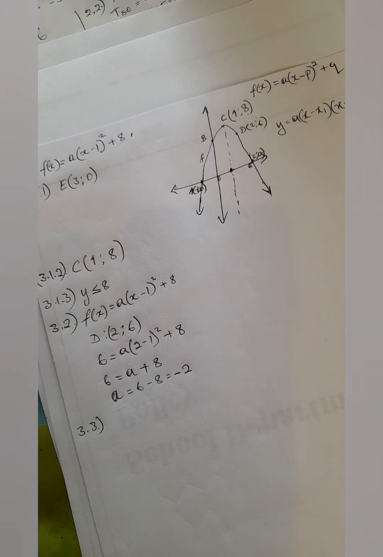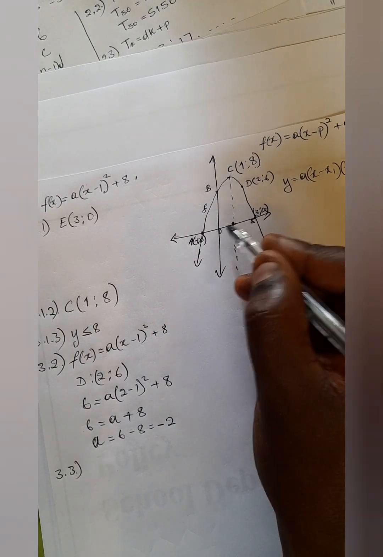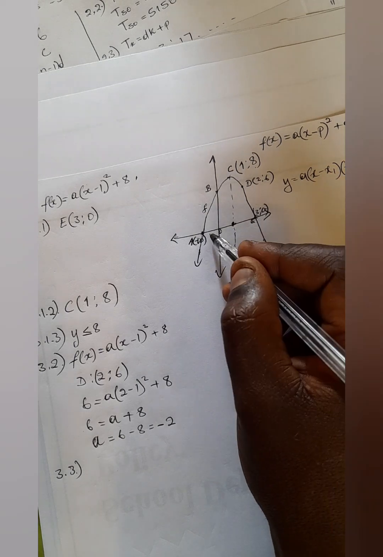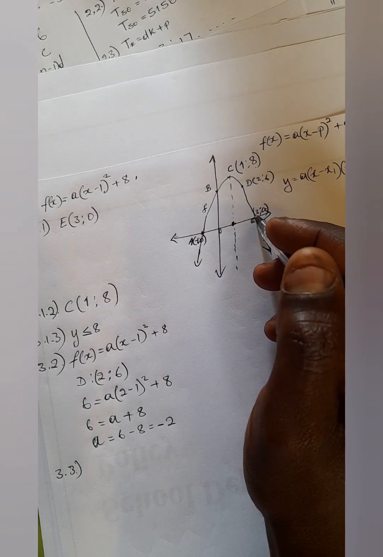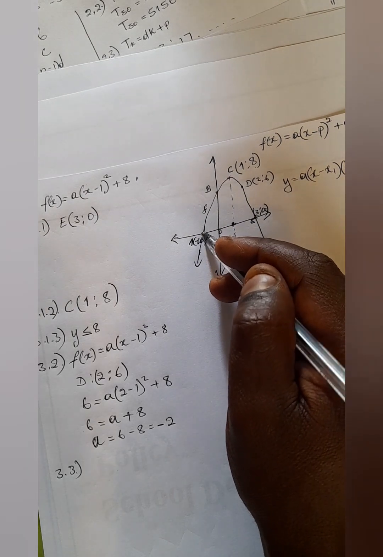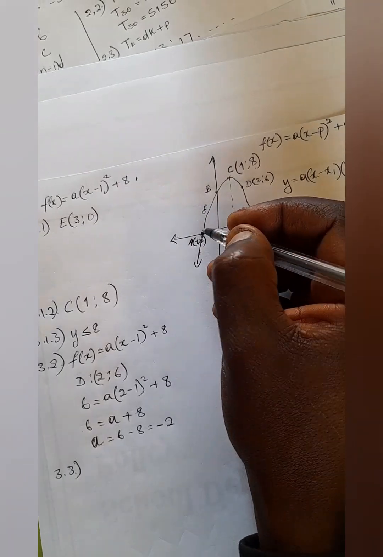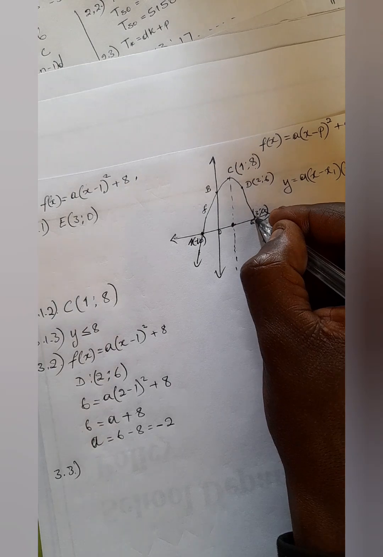We know from the sketch that f(x) equals 0 at the x-intercepts, and f(x) is less than 0 as x goes to the left from this point, and also from this point going to the right.